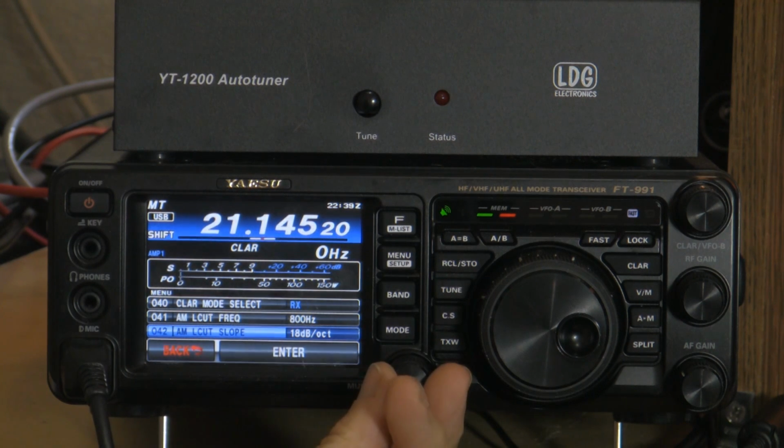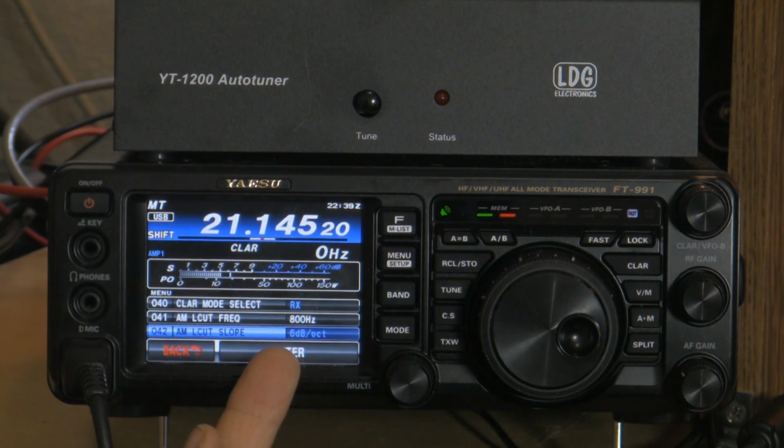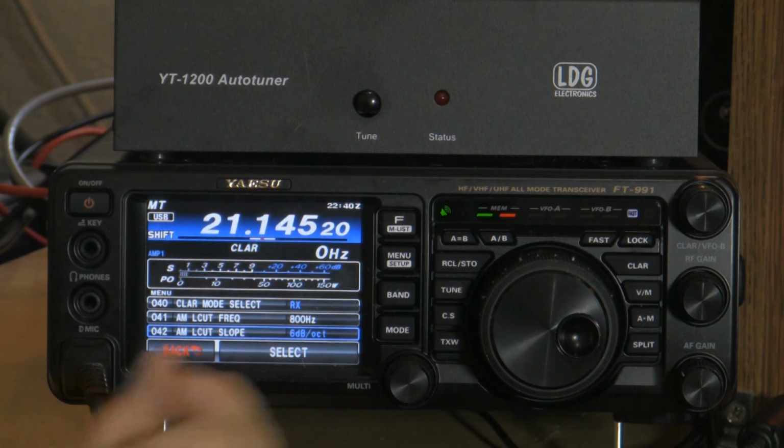Whereas this other position, you'd only at 400 hertz be down 6 dB, which gives a fairly decent control over the bass response. I find this radio to be somewhat bassy, so this is a helpful thing on AM broadcast or shortwave broadcast or even AM ham signals. So we'll leave it at that.